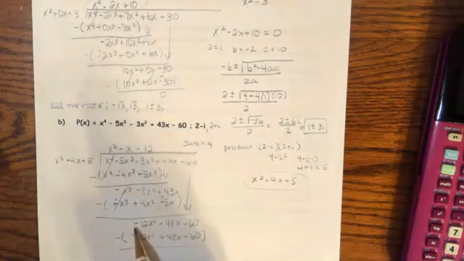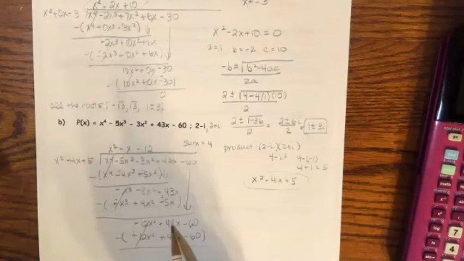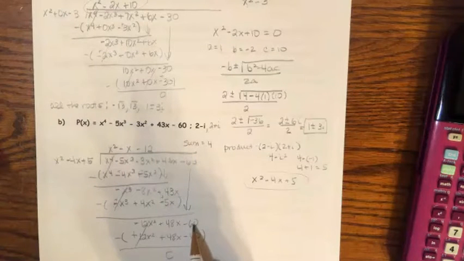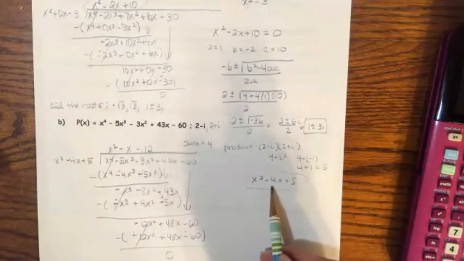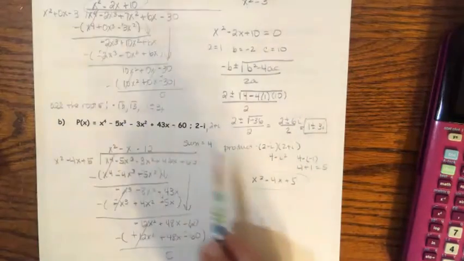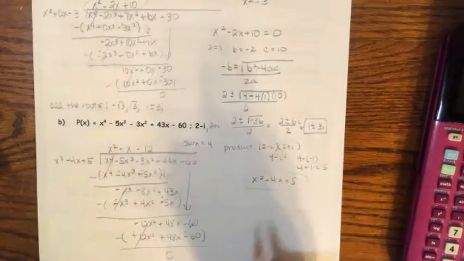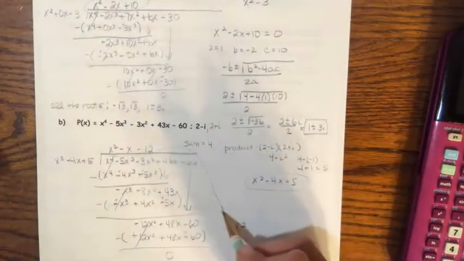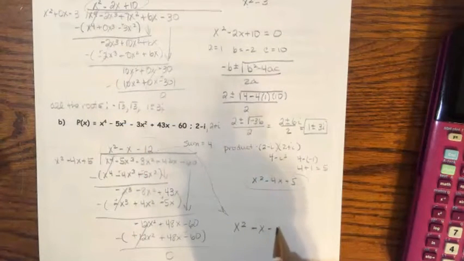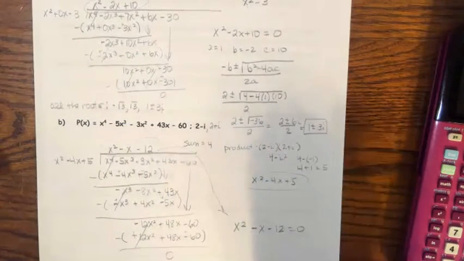Subtract. Negative 12x squared minus a negative, that means this is positive, those cancel. 48x minus 48x, 0. Negative 60 minus a negative, that makes it positive, is 0. So my remainder is 0, which we said has to happen because we know this is a factor of the larger polynomial because these are roots. So then I'm left with x squared, that's what's coming down here, minus x minus 12 equals 0.